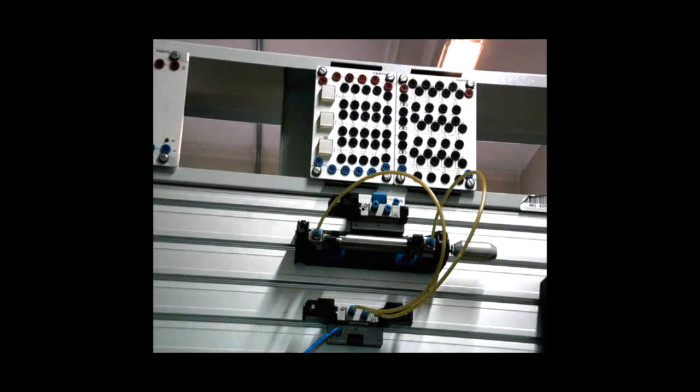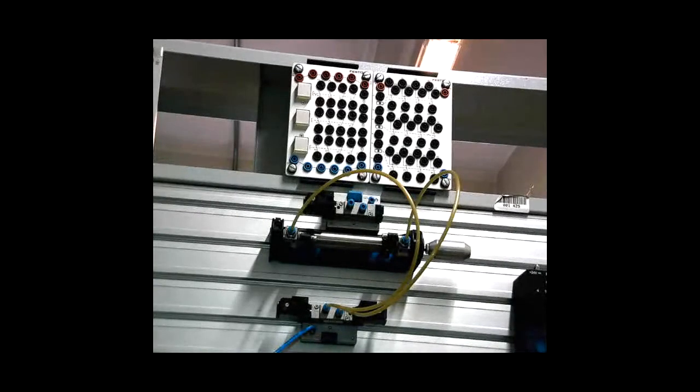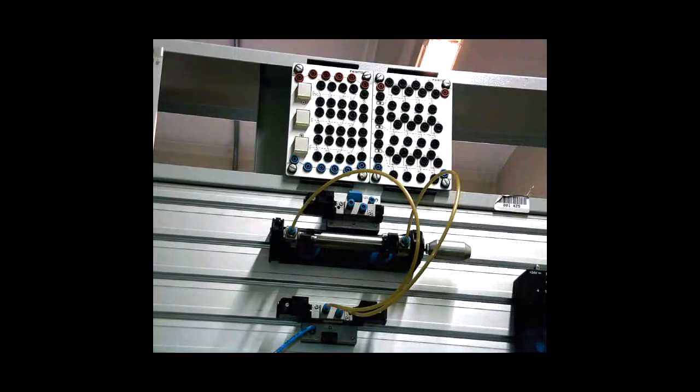Let me actually use my phone to get a different angle. Okay. Is my phone open? So yeah, it is open. Okay, it's not a problem. I'm going to attempt one more time. Right. All right. So yeah, that is still a solenoid valve.